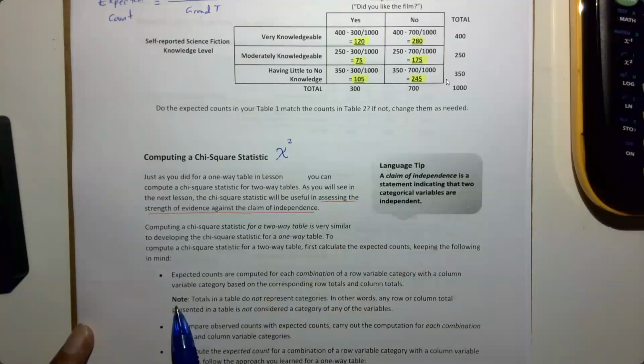Note that totals in a table do not represent categories. In other words, any row or column total presented in a table is not considered a category of any of the variables. These are all counts.